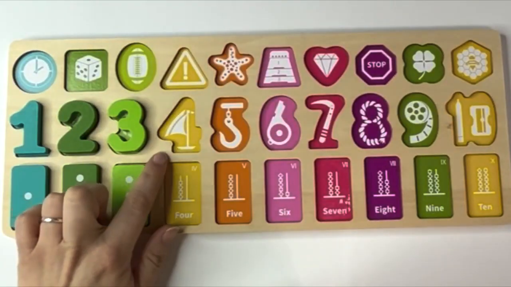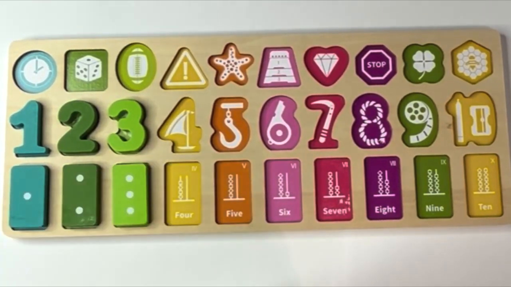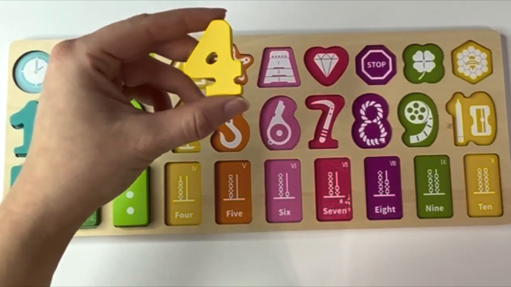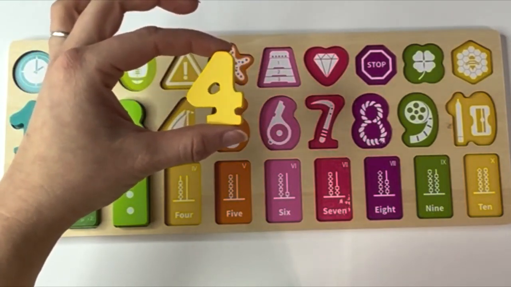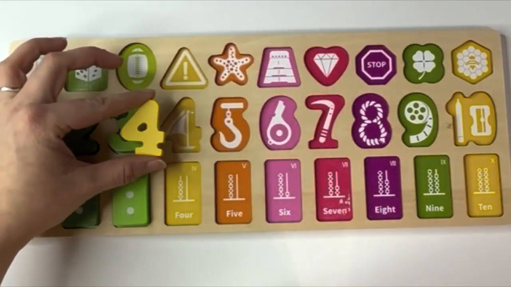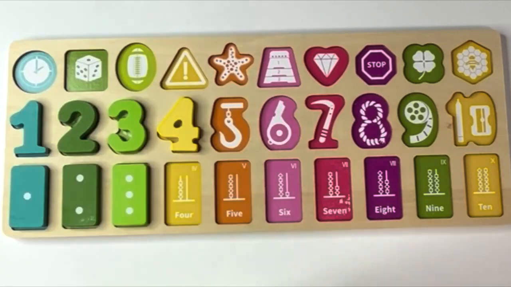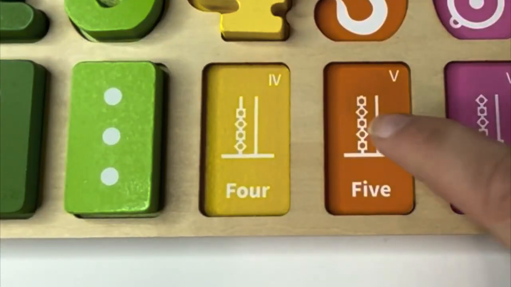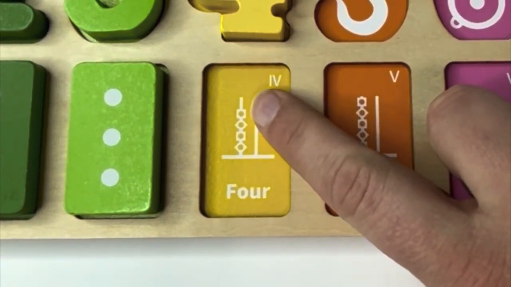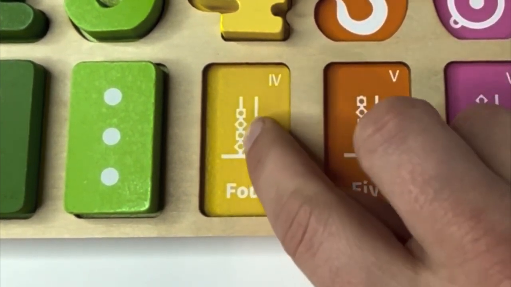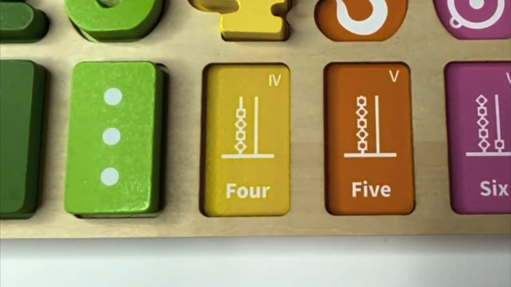The next number in our puzzle is 4. If we were to take a close look at 4, it would look just like this. Can you say it with me? 4. 4 goes right here on top of our sailboat. If we were to take a closer look down here, we would see that there are 4 cubes. Let's count. 1, 2, 3, 4. 4 cubes.